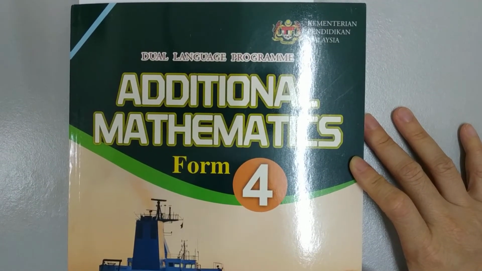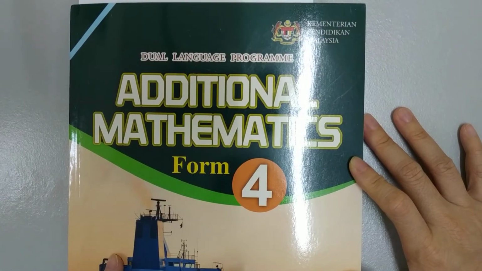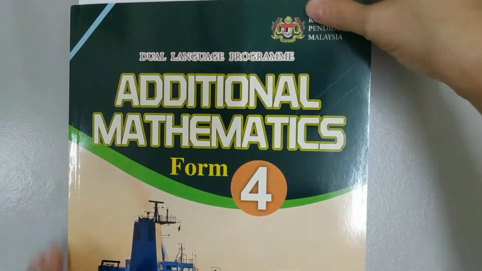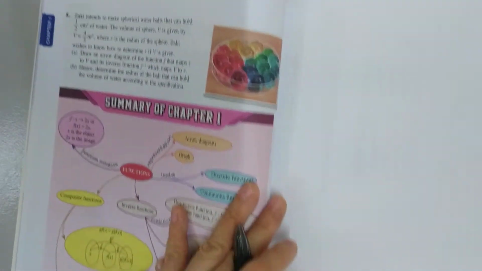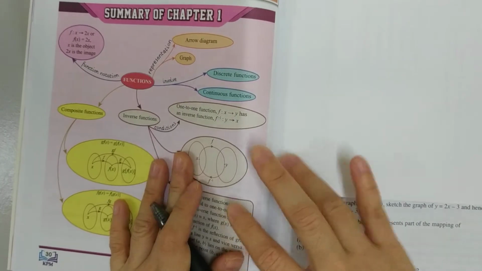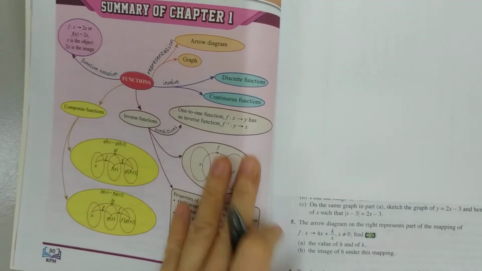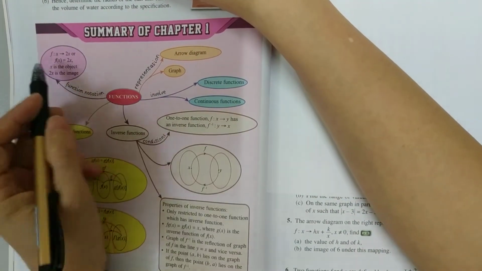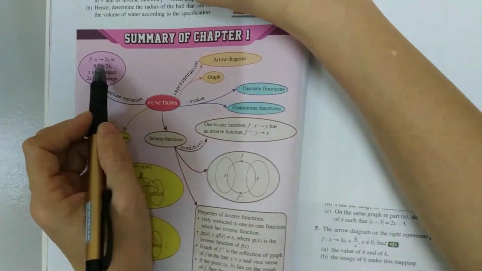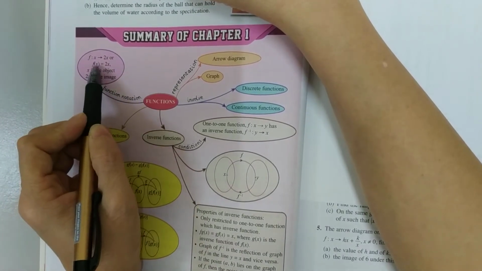So today we'll be looking at Maths Form 4 for the DLP program, the dual language program. Right, so I'm just going to go through the summary of chapter 1 so that you can understand it a little bit better. Now, you must know how to write in this form and to convert it to that form.